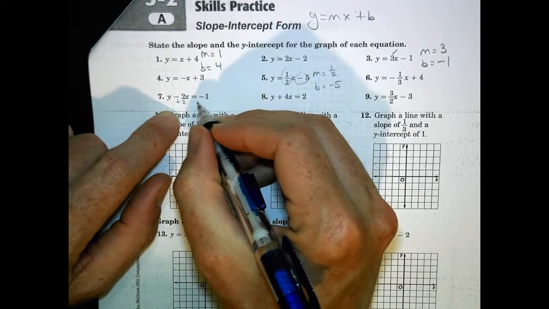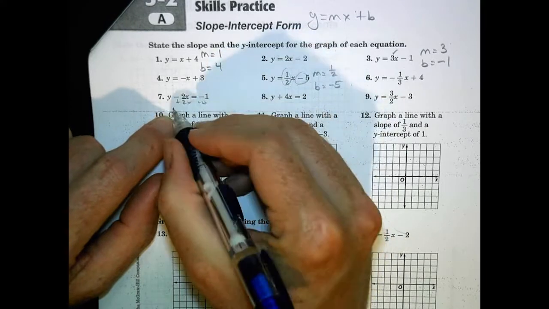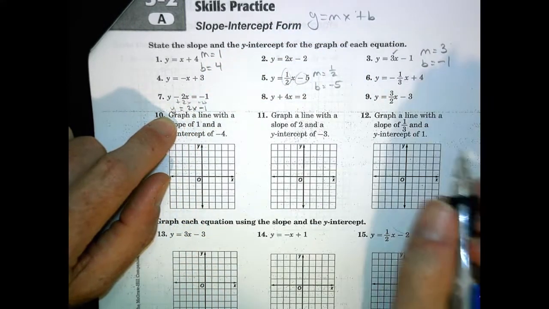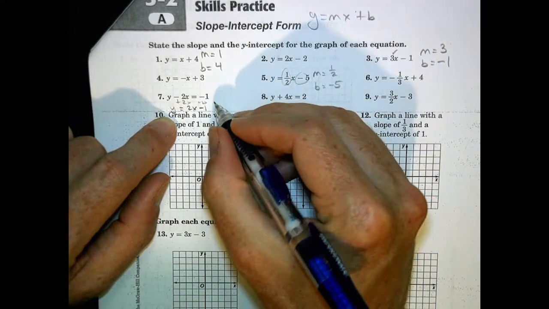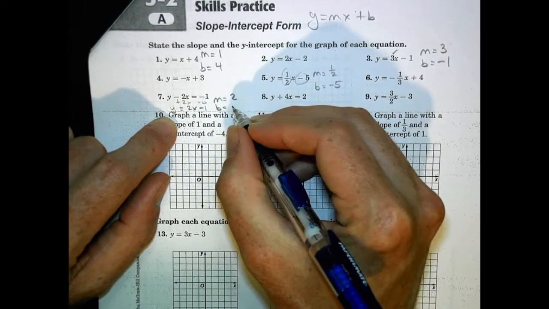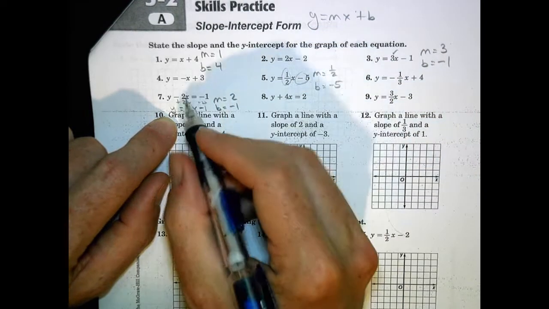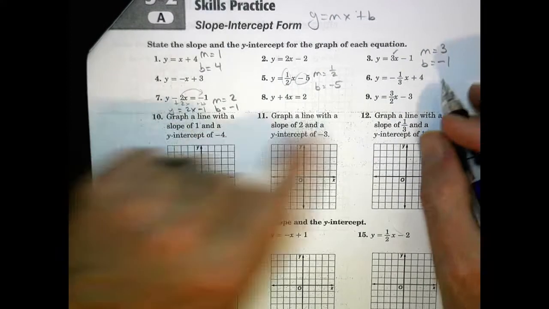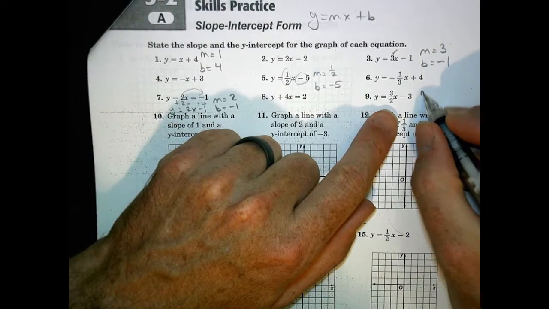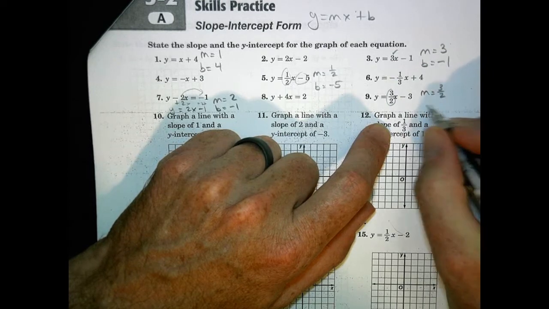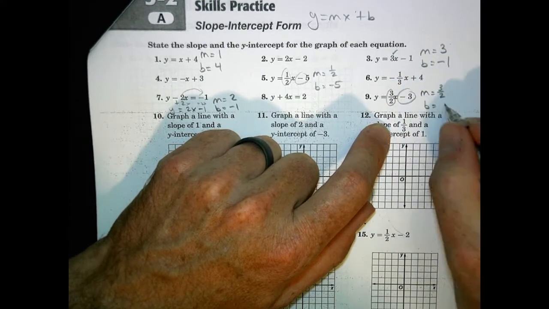Over here, things are a little out of order, so I'm going to move things around. I'm going to add 2x to both sides, so I have y equals 2x minus 1. So I rewrite that one. Now I can say my slope is 2 and my y-intercept is -1. So I just move that over there to rewrite it in the right form. Finally, our last one here, our slope is going to be the number in front, which is 3 over 2, and our y-intercept is -3.